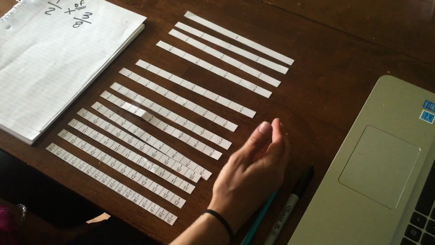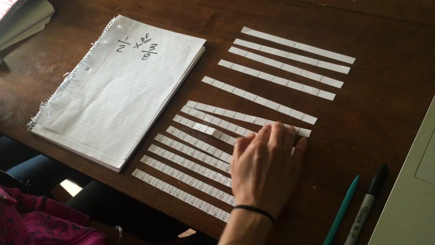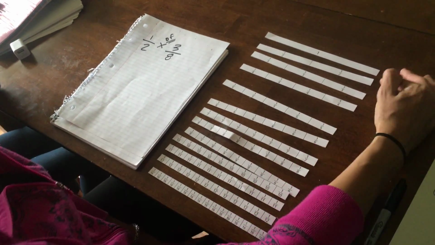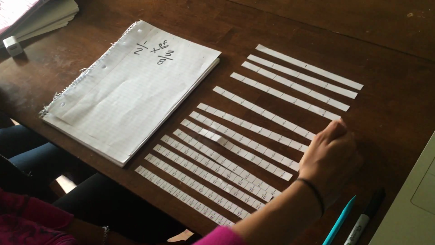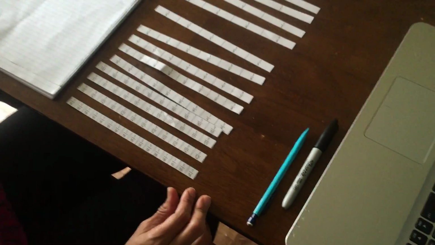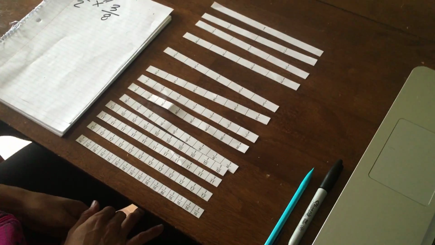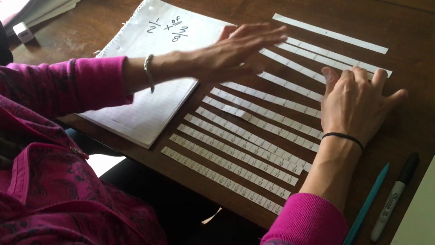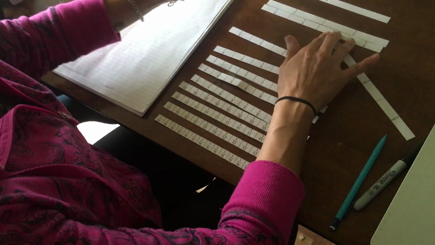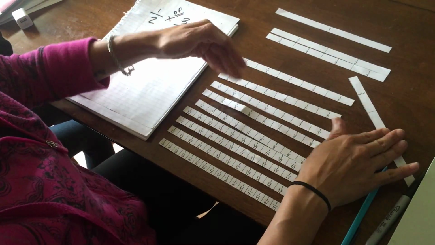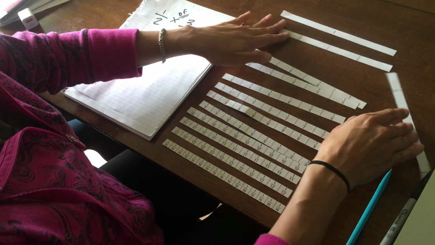These strips all represent one whole, and each of them is cut into a different fraction. So we have one whole, one half, 1/3, all the way down to 1/16. So this allows me to see what portions are equal to what. So for instance, I can see that 1/2 is equal to 2/4. So on and so on and so on. We can compare different amounts.